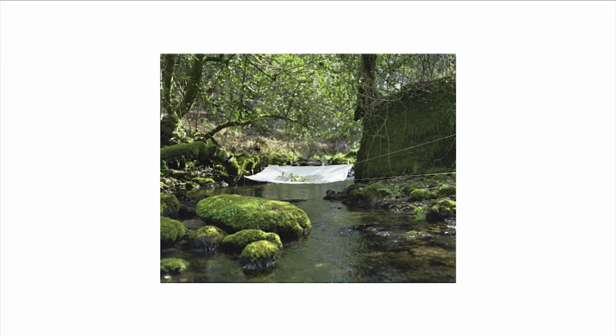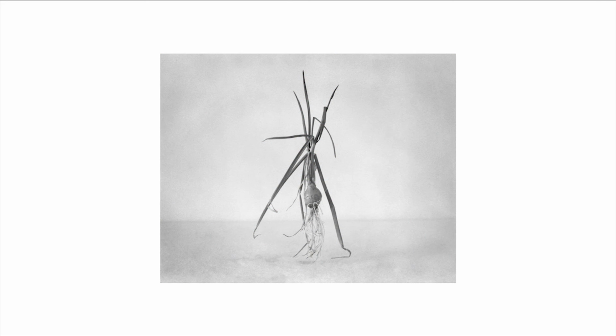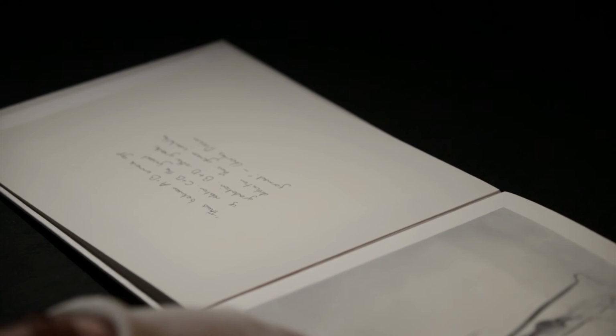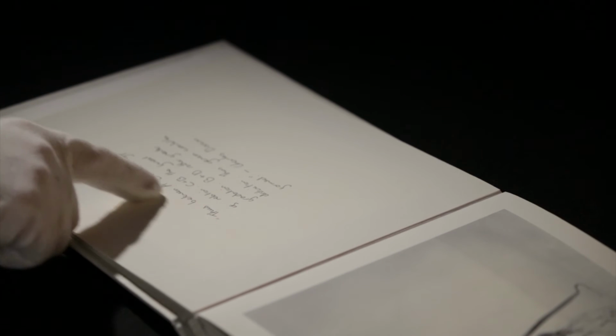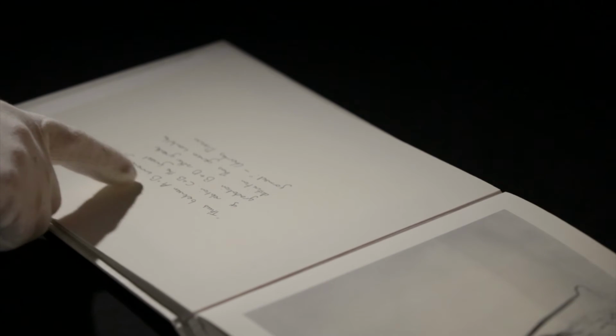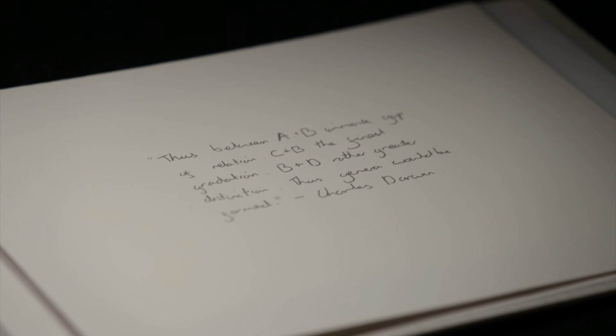Now, while passing through the book, you'll notice that the black and white images are labelled with Study A, Study B, Study C, and Study D. These are directly related to that quotation. Thus, between A and B, immense gap of relation. C and B, the finest gradation. B and D, rather greater distinction. Thus, genera would be formed.